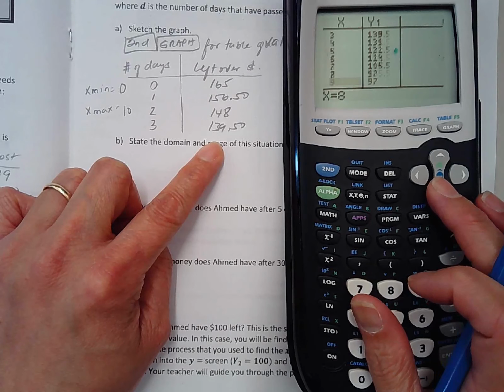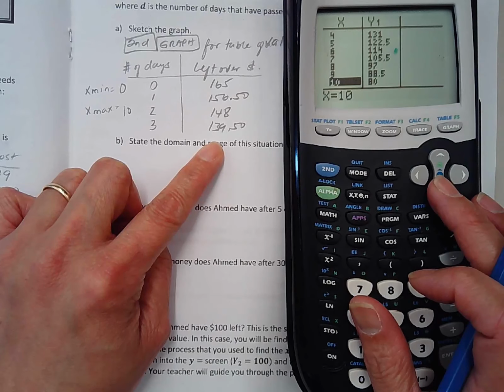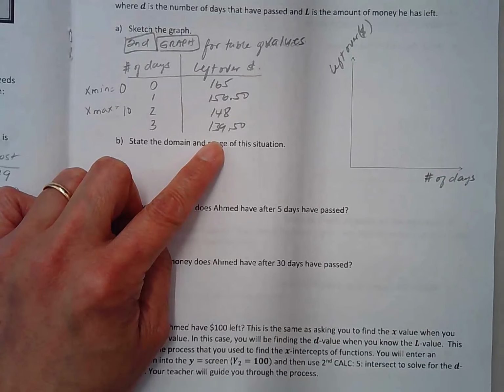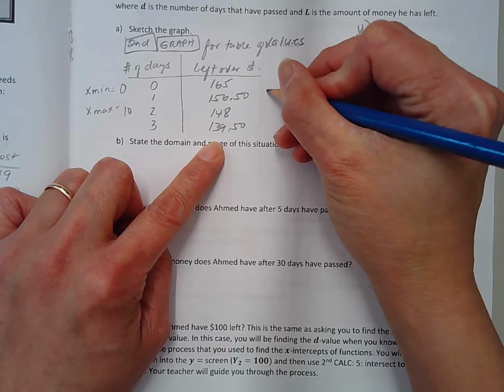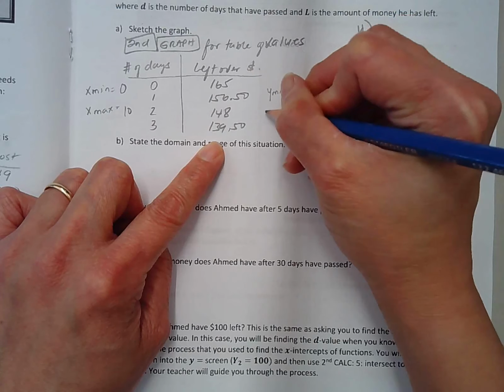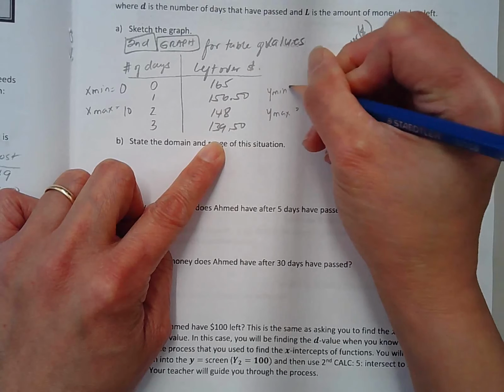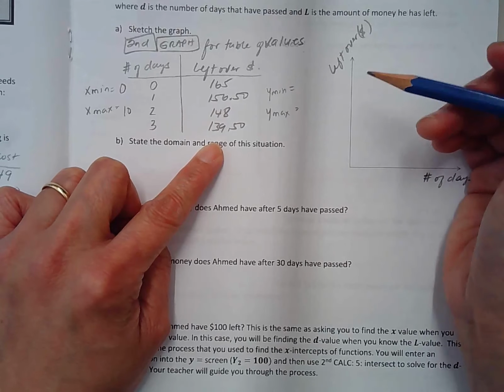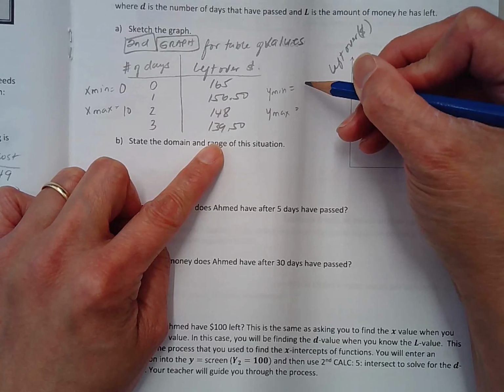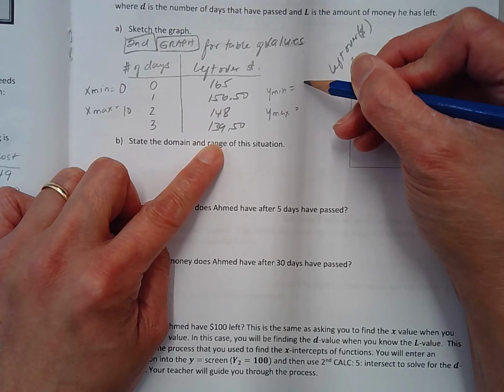For this one, if we go to the 10th day, what would it be? It's going to be 80 bucks, right? So Y min, Y max. What do you think the Y min is going to be? 80, Y min is 80.